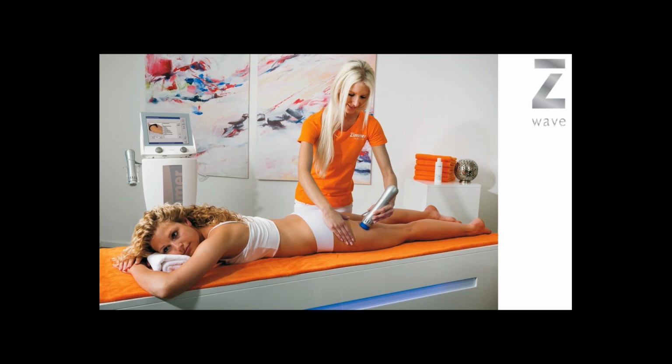And I feel like if I don't do the Z-Wave, I'm not doing everything that I can to give them the best results. And that's what the patients are paying for, and that's what their desire is. We know there's no guarantees. Some patients respond better than others with CoolSculpting and any body contouring treatment that we're giving. But by adding that Z-Wave, I feel confident that I'm doing everything I can to give them the best result possible.